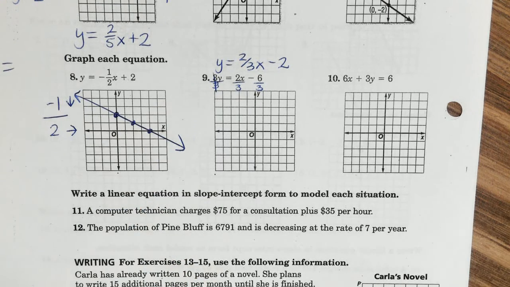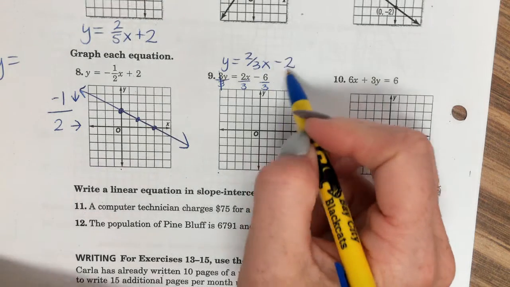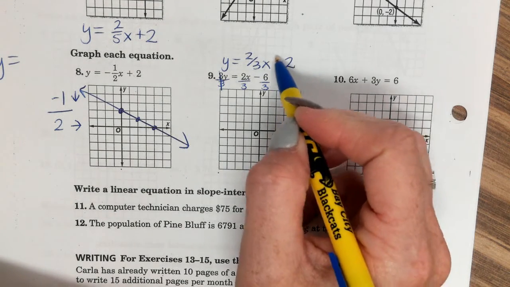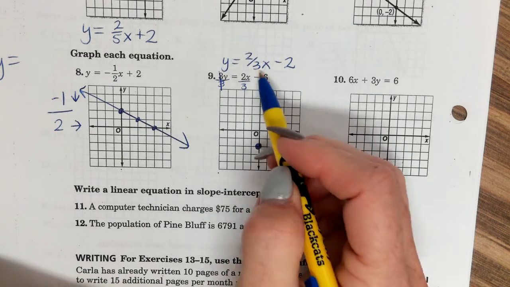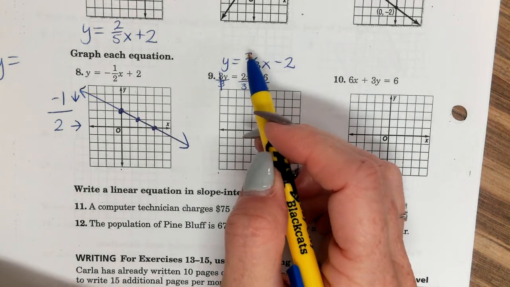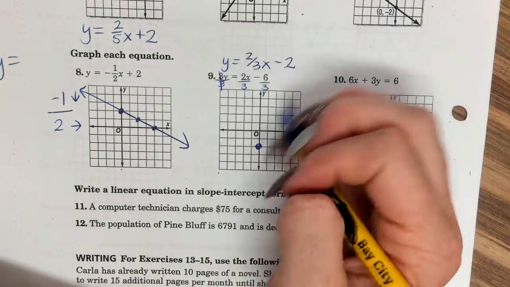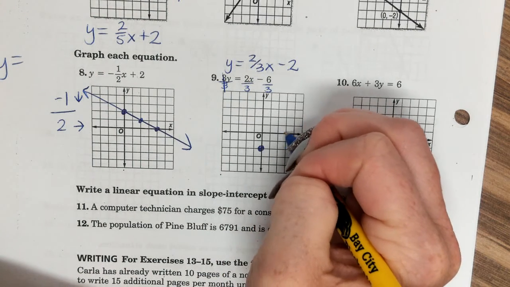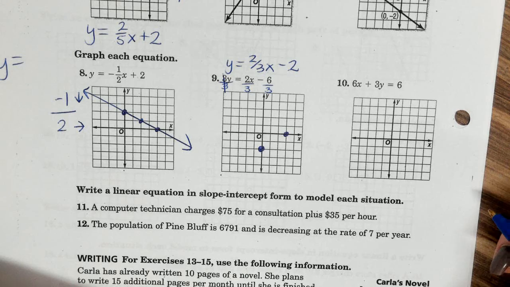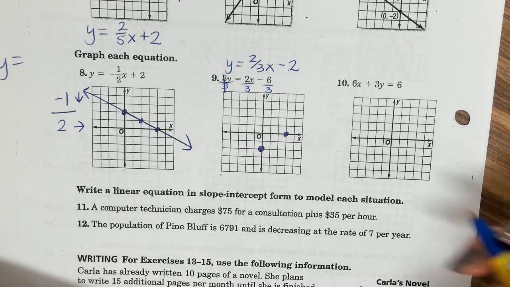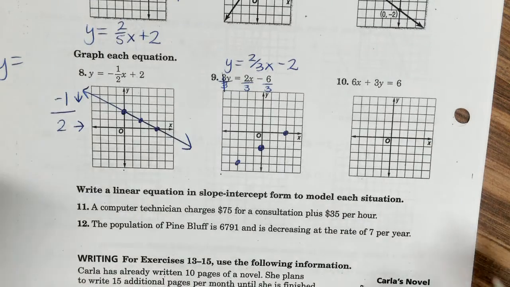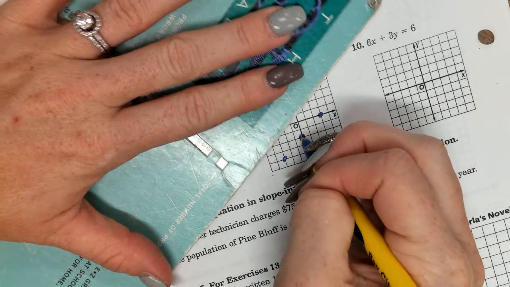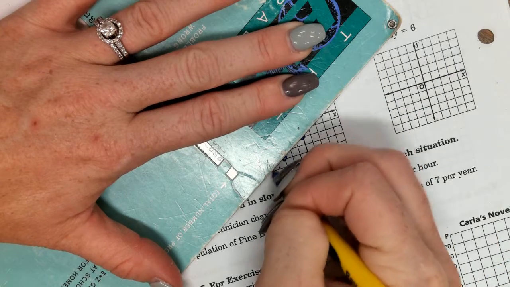Again, you can go to your y equals button and put this in, or you could say, hey, my starting point is at negative 2 on the y-axis. Since my slope is positive, I'm going to go up and right, yes? So up 2, right 3. Or down 2, left 3. And again, you must connect your dots, or it's not a linear situation. It's just dots.